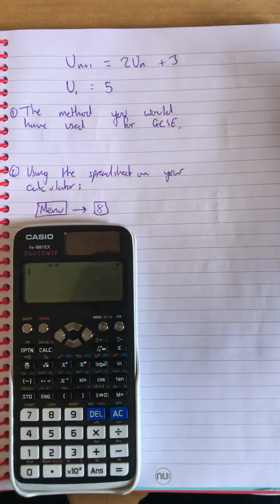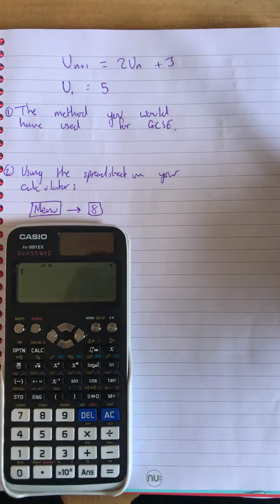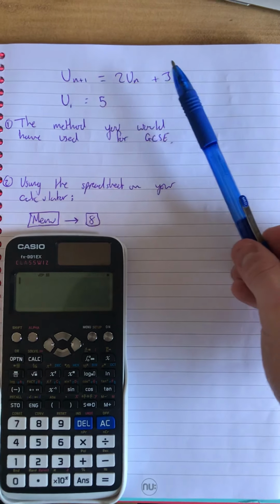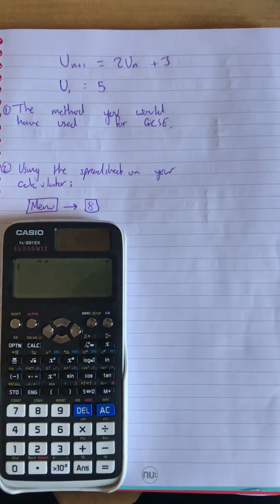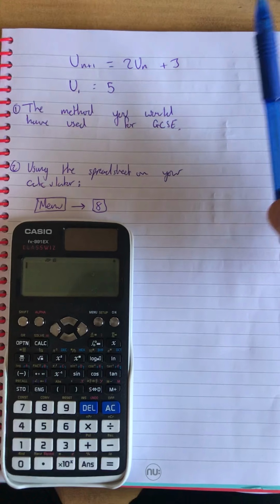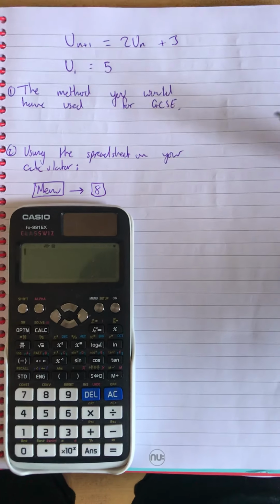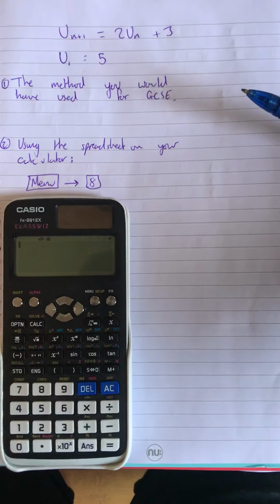Okay guys, I thought I'd do a quick video for this rather than trying to find one on YouTube. So you may be used to seeing these sorts of questions, or you should have seen these sorts of questions at some point in GCSE. Okay, and it's a sequence that's generated with an iterative method. Now iterative just means that you repeat something over and over again.